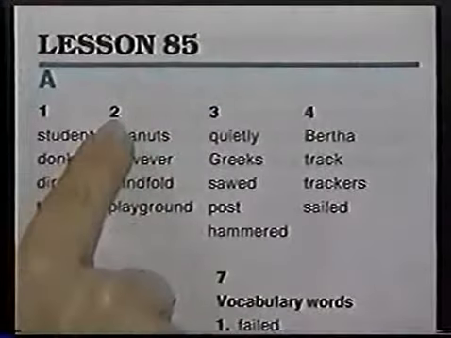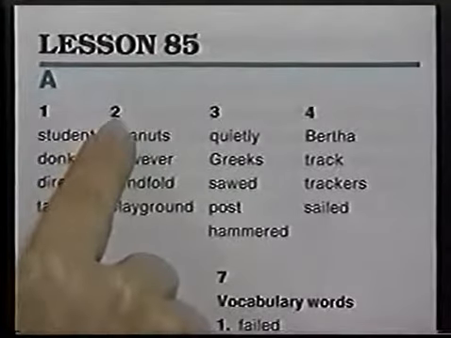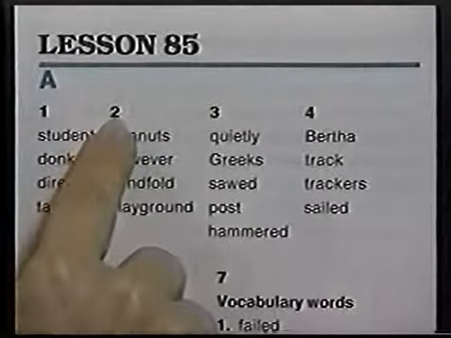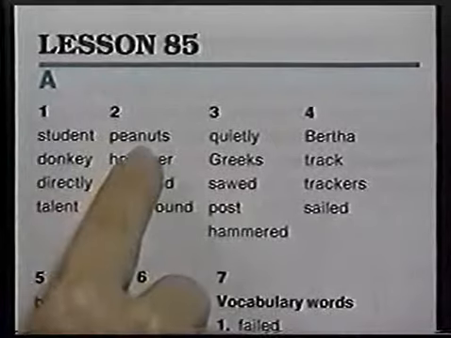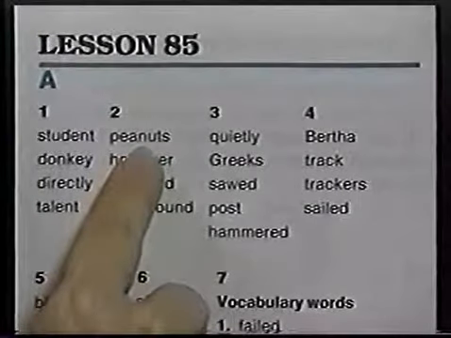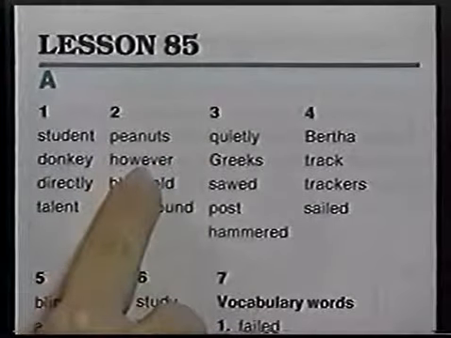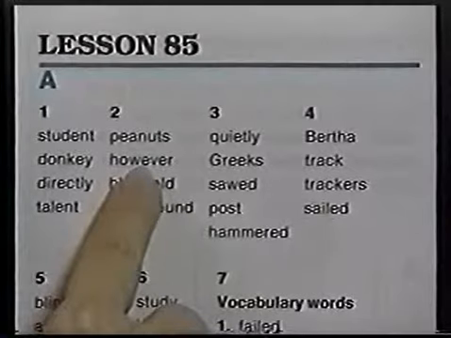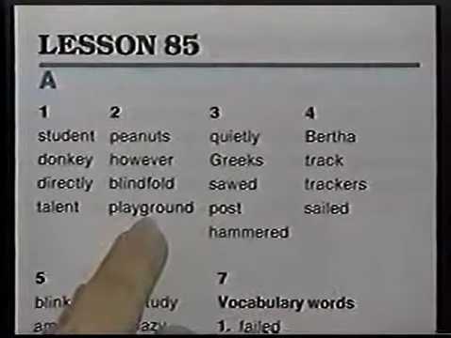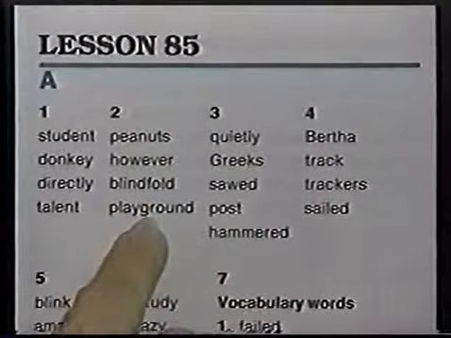Everybody, touch column 2. All the words in column 2 are made up of 2 shorter words. Touch under the first word. What word? Peanuts. Next word. What word? However. Next word. What word? Blindfold. Next word. What word? Playground. Nice job.